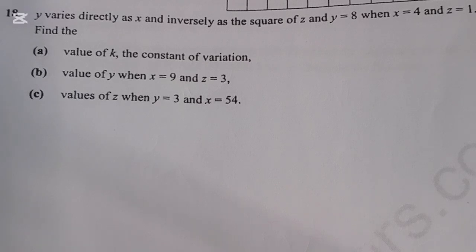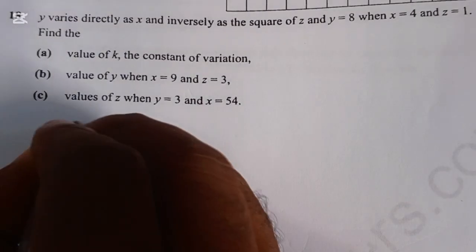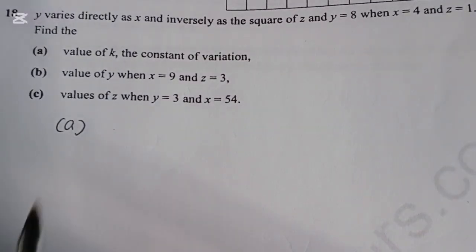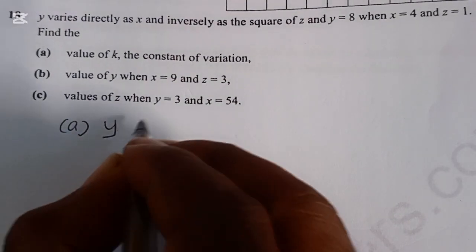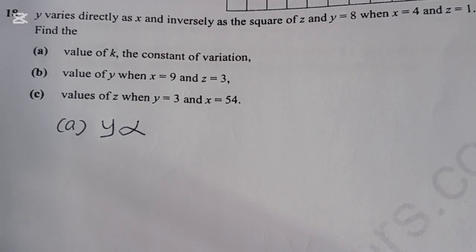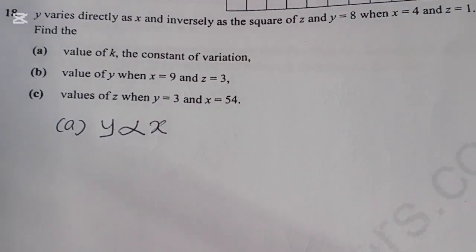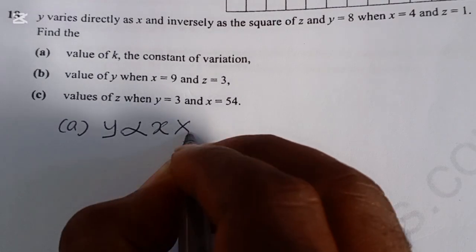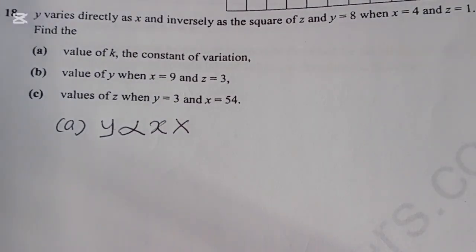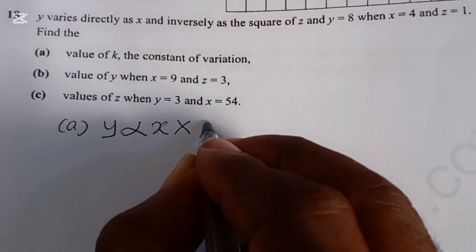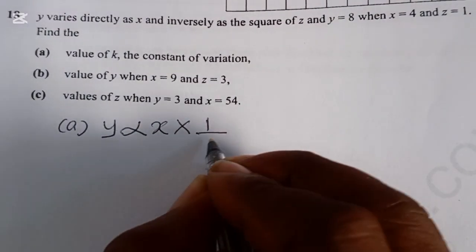So the first thing that we are going to do is form an expression. Remember that y varies directly as x, and you introduce multiplication. Inversely as the square of z.